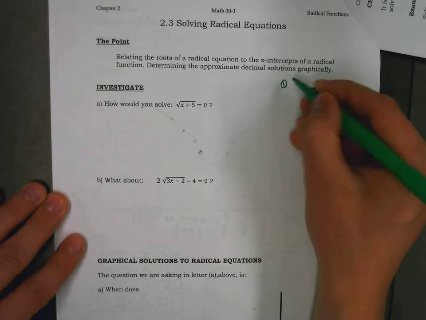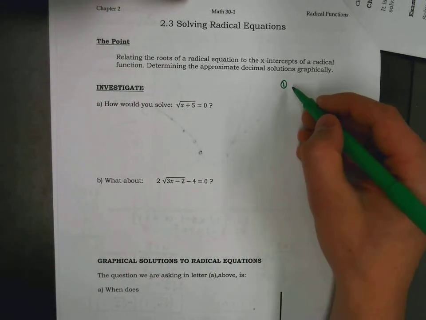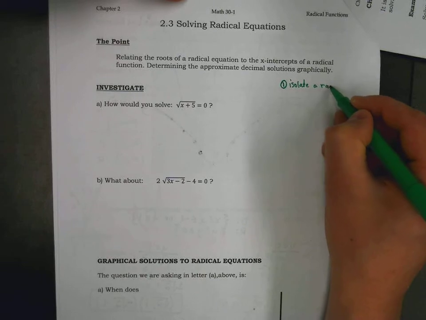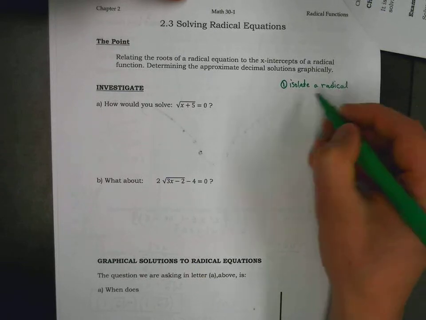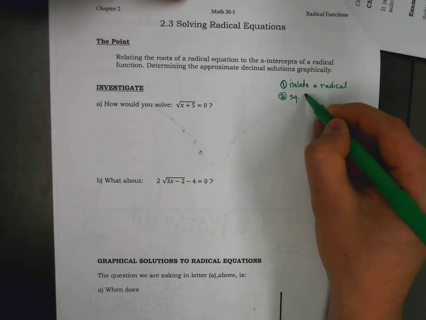We approach things a little bit differently by doing opposite operations though. Last year I would have told my students that there are 3 steps for solving a single radical equation. First step would be to isolate a radical. At this point it is very convenient to square both sides.